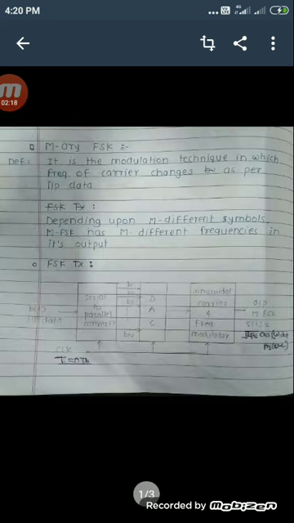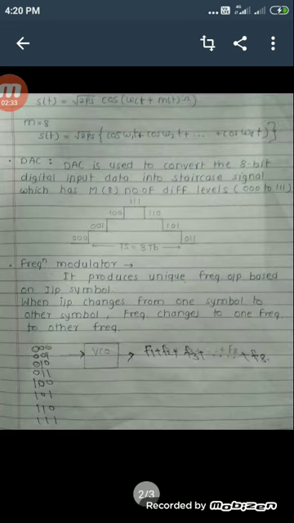The DAC, the digital to analog converter, converts the parallel digital data into the staircase signal, and the output of the DAC, that is the staircase signal, is applied to the sinusoidal carrier and frequency modulator. That frequency modulator is used to produce a unique frequency output based on the input symbol. When the input changes from one symbol to another symbol, the frequency also changes from one frequency to another. Here it is shown in the voltage controlled oscillator, where the input signal is 000, then 001, 010, like that up to 111. So according to the input symbol, the frequency changes from one frequency to another.